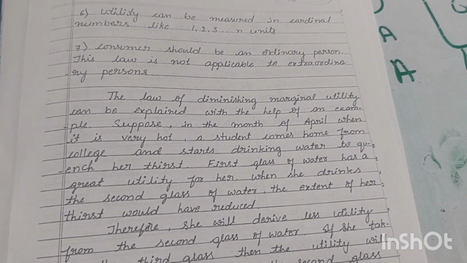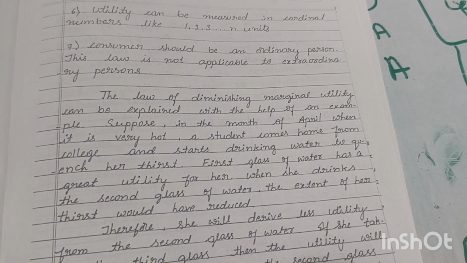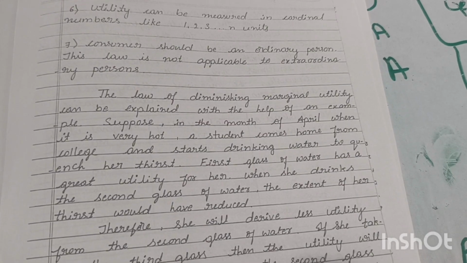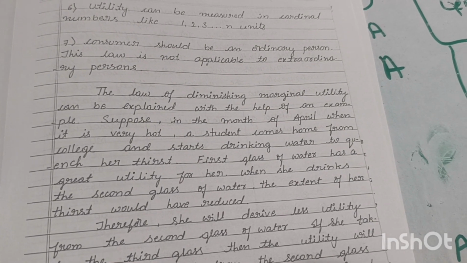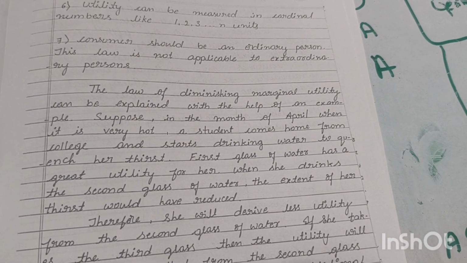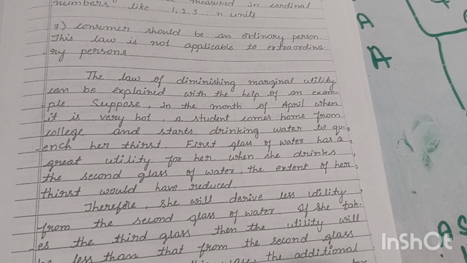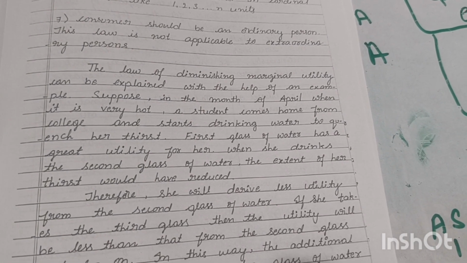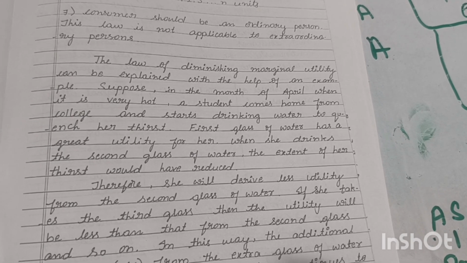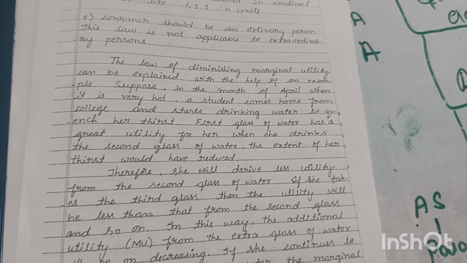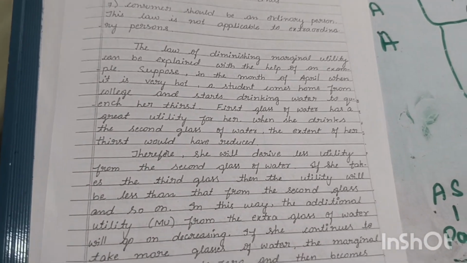The law of diminishing marginal utility can be explained with the help of an example. Suppose in the month of April it is very hot. A student comes home from college and starts drinking water to quench her thirst. The first glass of water has a great utility for her. When she drinks the second glass of water, the extent of thirst would have reduced. Now you have described the first glass and the second glass, then you go to the next.